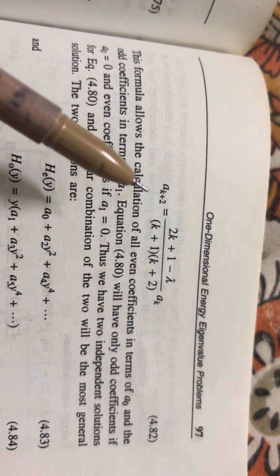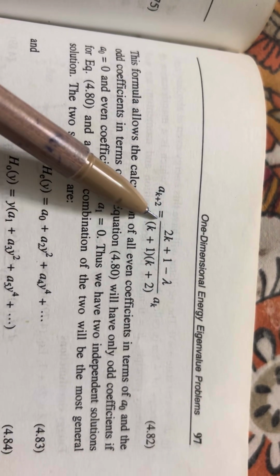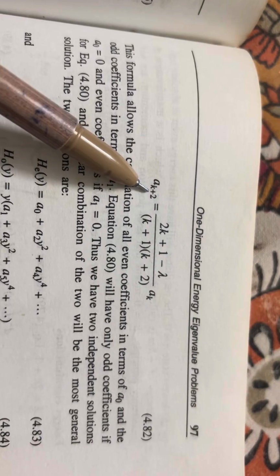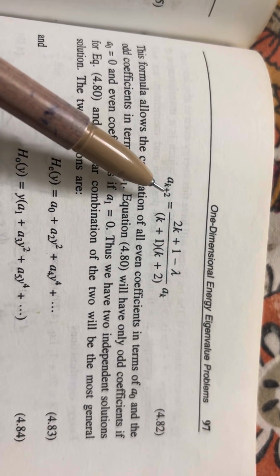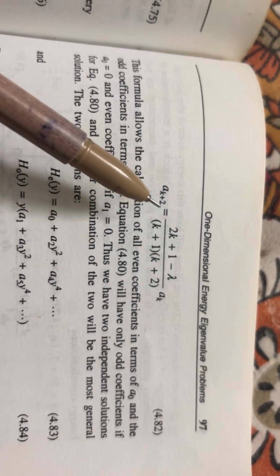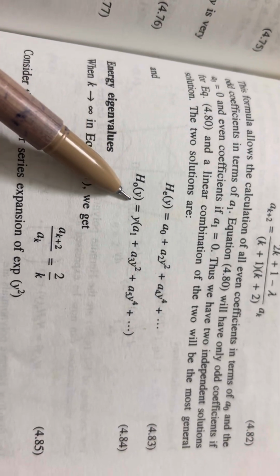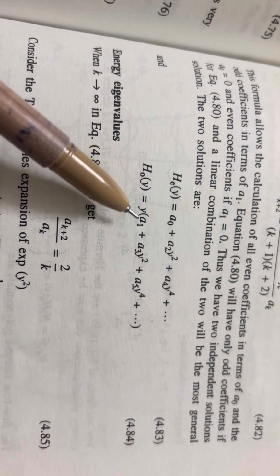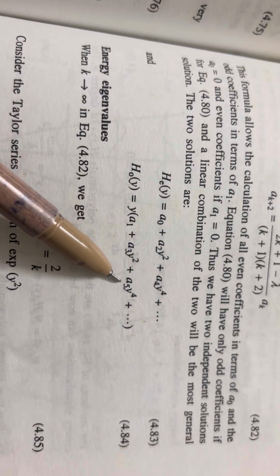This formula allows the calculation of all even coefficients in terms of a0 and the odd coefficients in terms of a1. So h odd of y equals y into a1 plus a3 y square plus a5 y power 4 and so on.